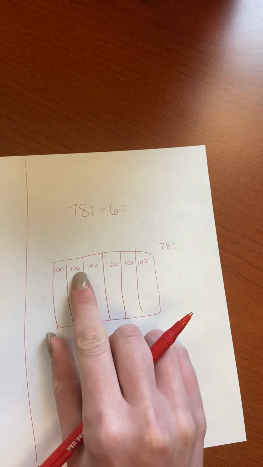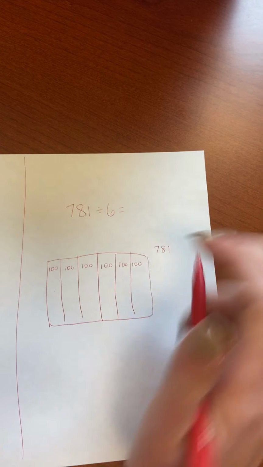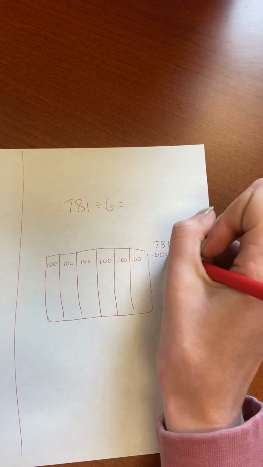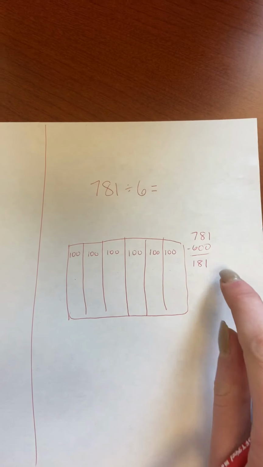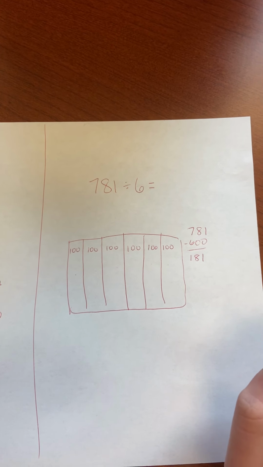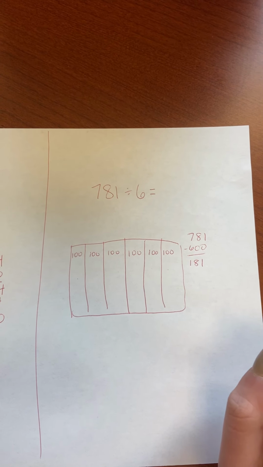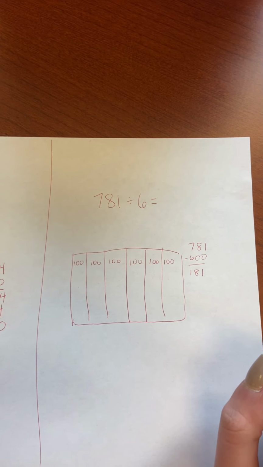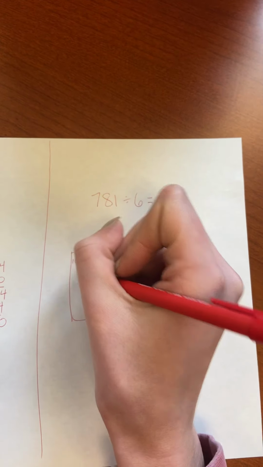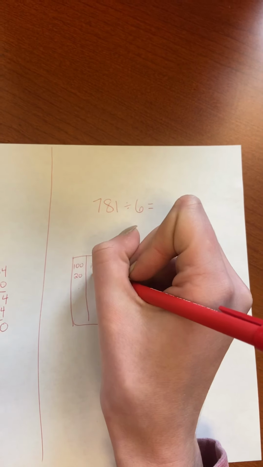So I could count 100, 200, 300, 400, 500, 600. I'm going to subtract 600. That leaves me with 181 left over. Again, we want to make sure we're taking our time on our subtraction. I could take out 6 groups of 10, that'd be 60. Or if I'm thinking about my multiplication facts, I know 6 times 2 is 12, so 6 times 20 would be 120. So I'll take out 20.